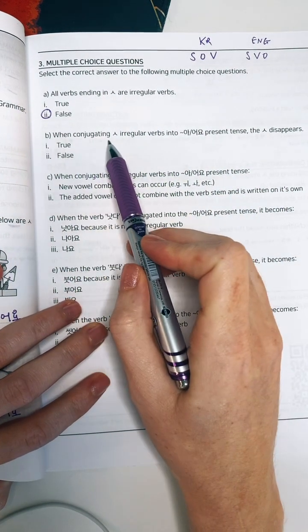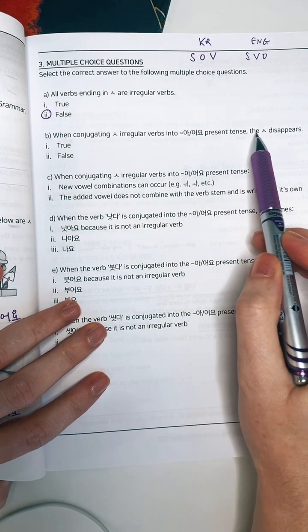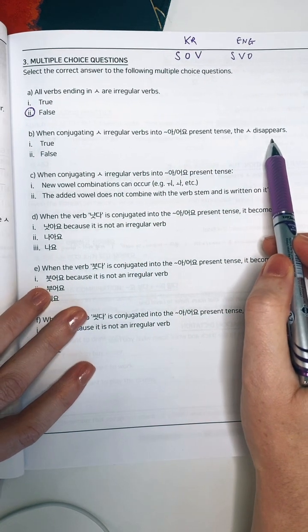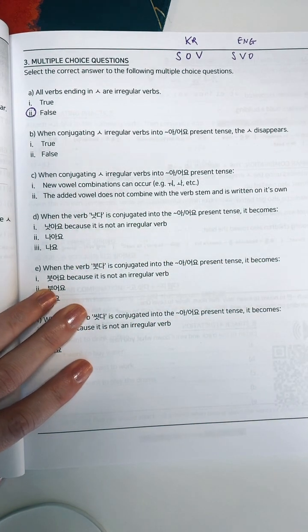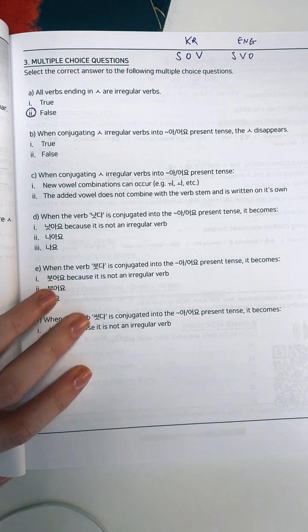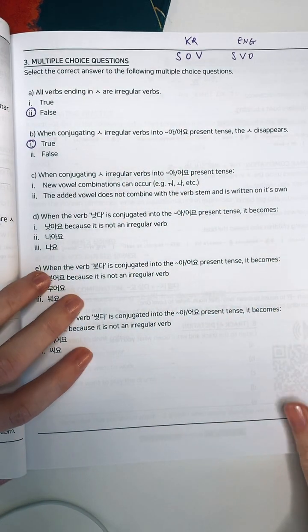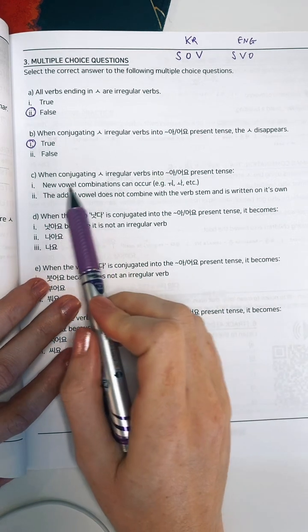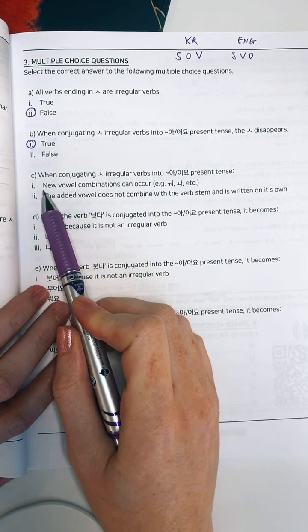B. When conjugating ㅅ irregular verbs into the present tense, the ㅅ disappears. Is that true or false? So when you're using a ㅅ irregular verb, what happens to the ㅅ? Does it disappear or not? Yes, it does, right? We saw that on the previous page. True.